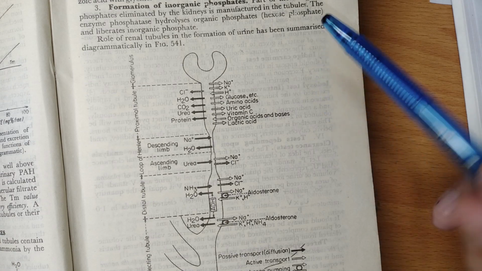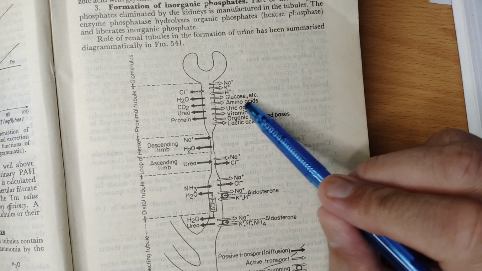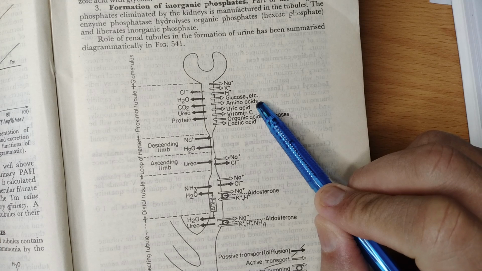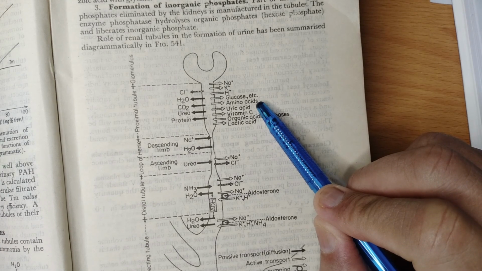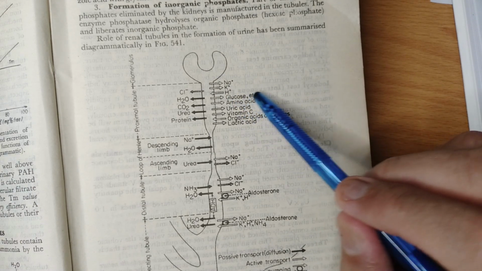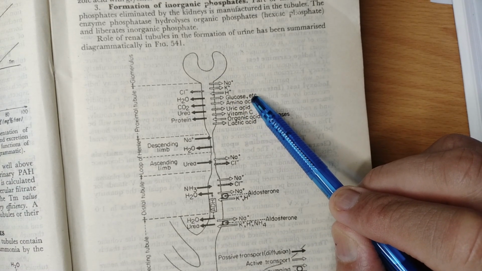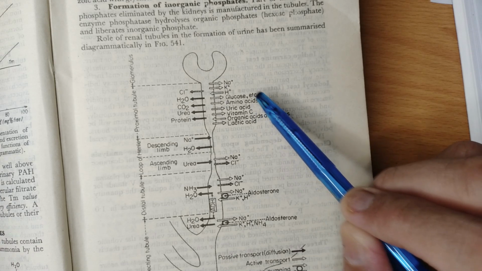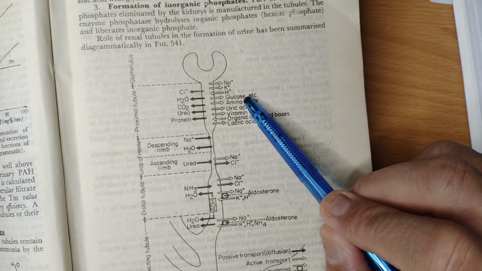So we can see here that amino acids and proteins: normally a small amount of protein is filtered into the glomerulus and is reabsorbed through the brush border of the peritubular epithelium by pinocytosis. Similarly, under normal conditions, glucose is filtered, and it is completely reabsorbed in the first half of the proximal tubule by active transport.